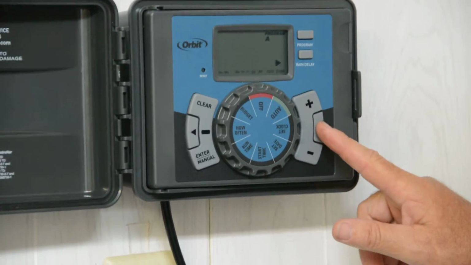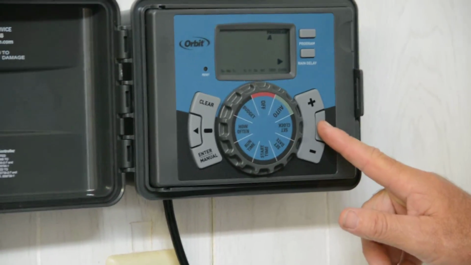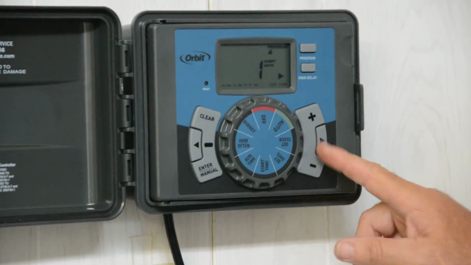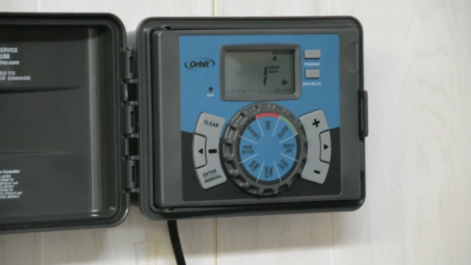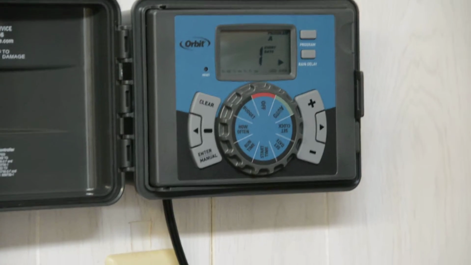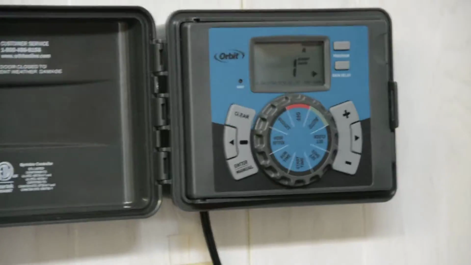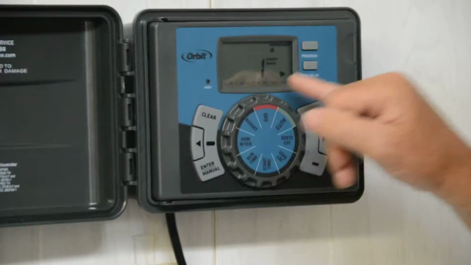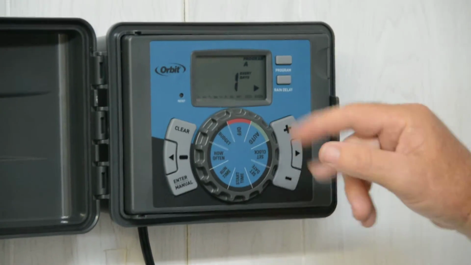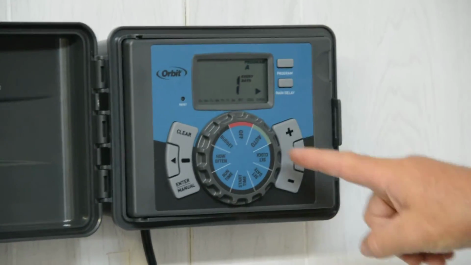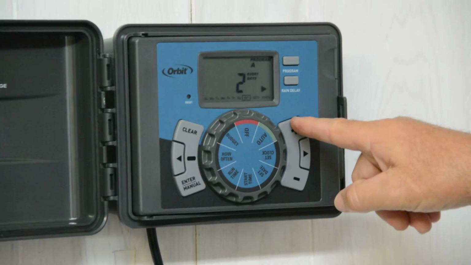So let's say you don't care about the days of the week and you just want to water every 3rd day. We're not worried about the days of the week. We want to go to interval. That is the INT setting on the sprinkler timer. You'll see a number setting. So you go up to 3.